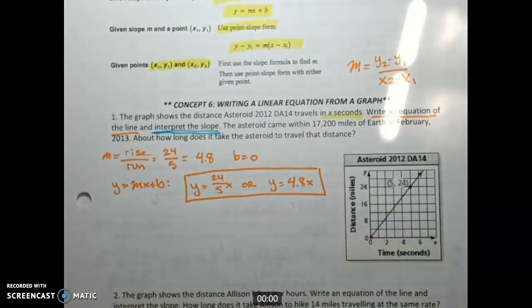When we interpret the slope, really what we want to do is tell whatever it is over 1, like per hour, per second, per minute. So that's really what we're talking about. There's a specific name. I've totally blanked out on it for a second.